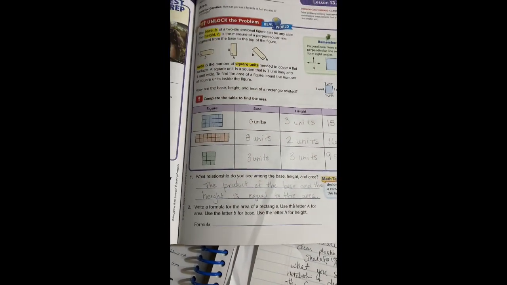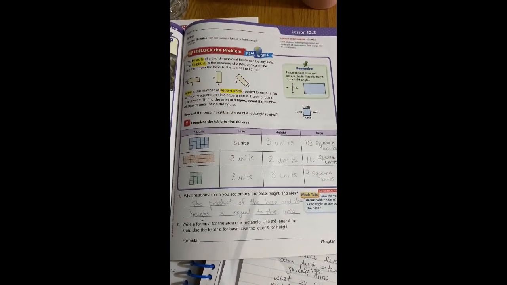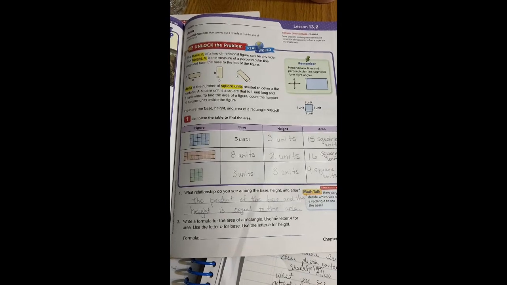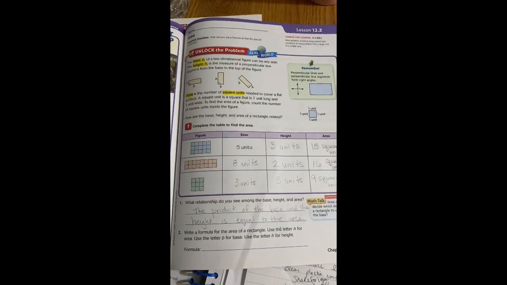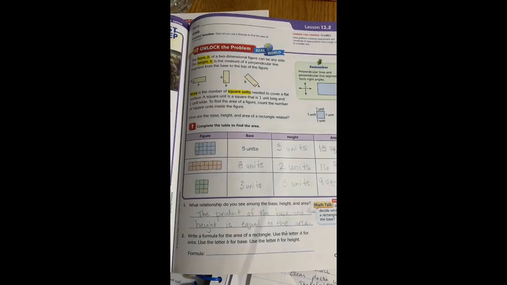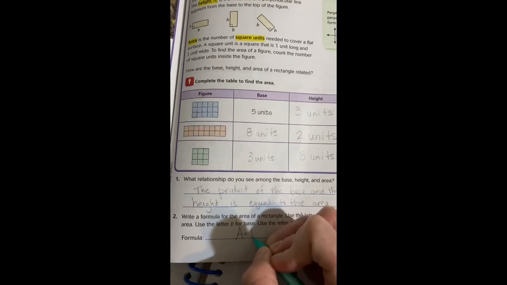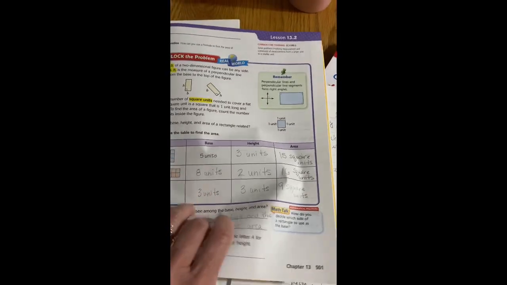Awesome. So write a formula for the area of a rectangle. Use the letter capital A for area, the letter lowercase b for base, and the letter lowercase h for height. So that would look like area equals base times height. Bravo, good job, friends. Let's go ahead and look at page 501.